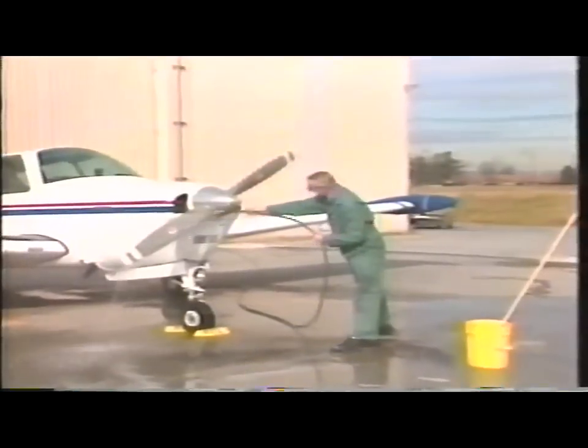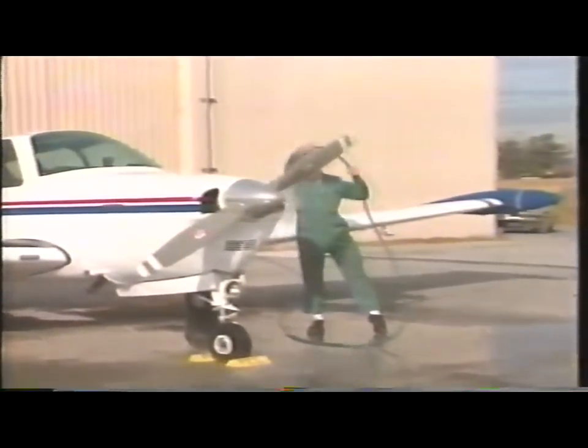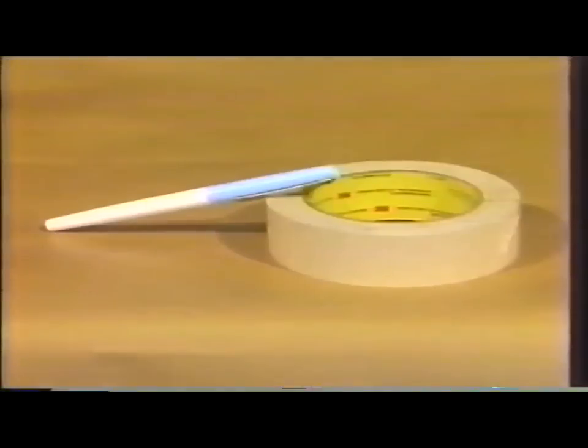You should start all inspections with a thoroughly cleaned aircraft. Some of the inspection tools you will need are a good flashlight, an inspection mirror, a 5 to 10 power magnifying glass, a plastic scraper, and a felt tip marker to mark corroded areas.